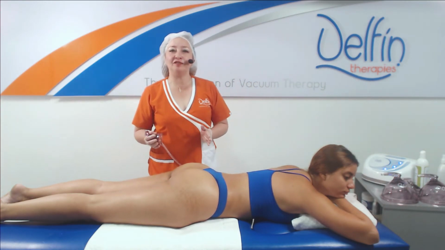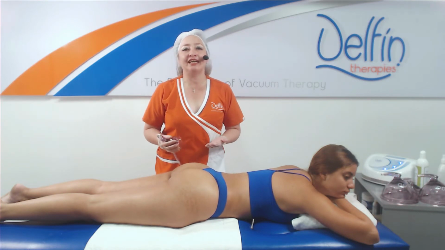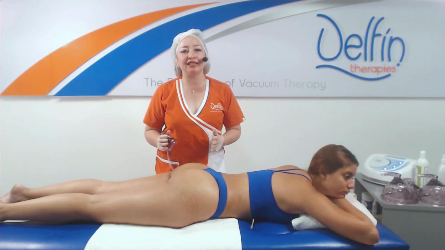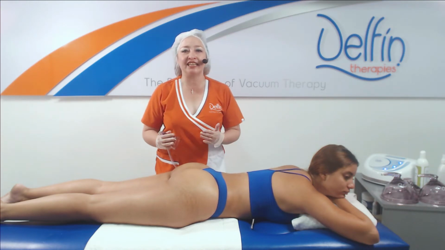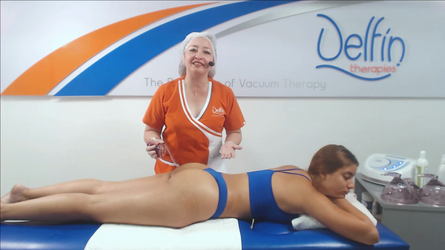The level of pressure depends on the tolerance that the patient has and the quality of their skin. The highest pressure is for young and resistant skins, whereas medium is for slightly sagging skin.